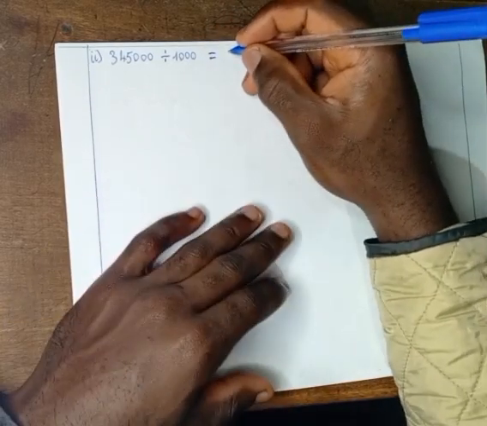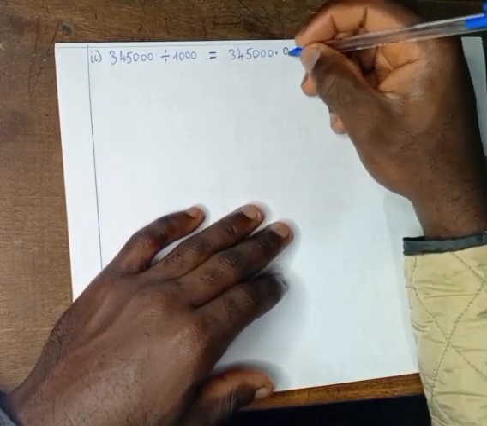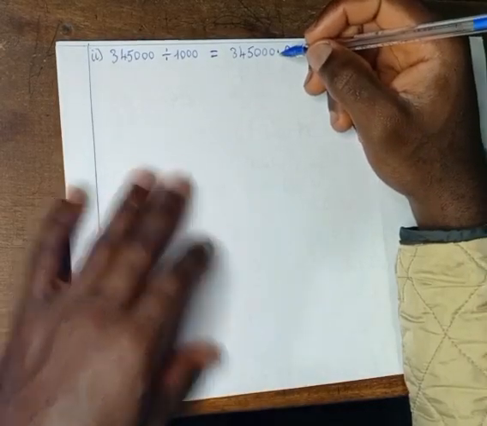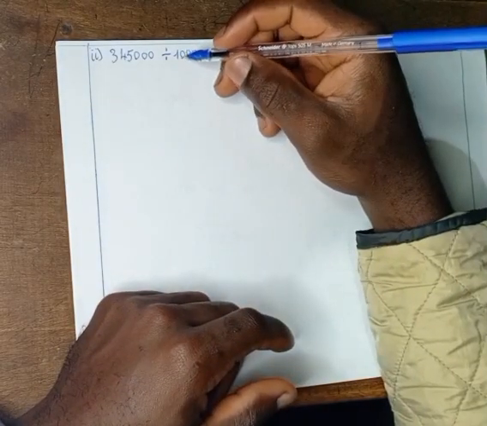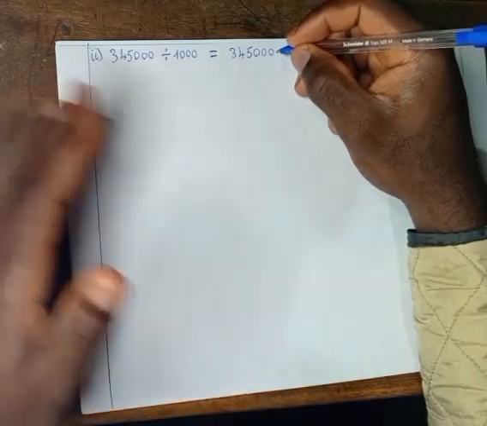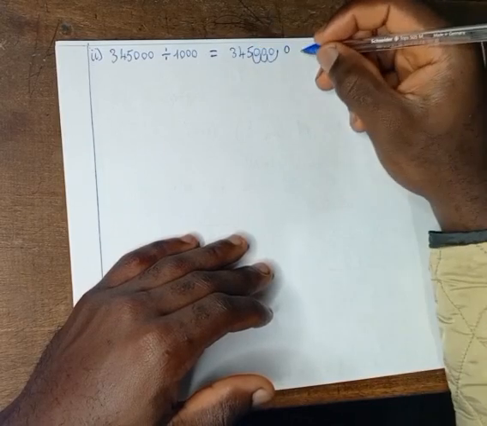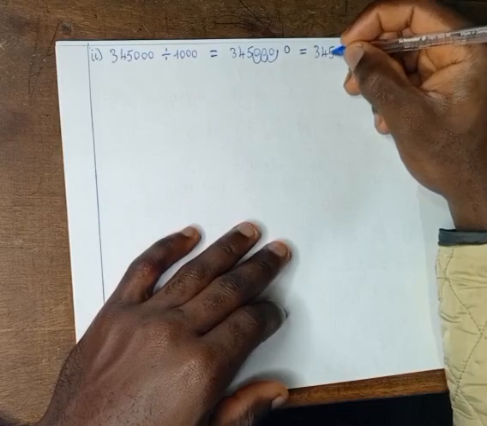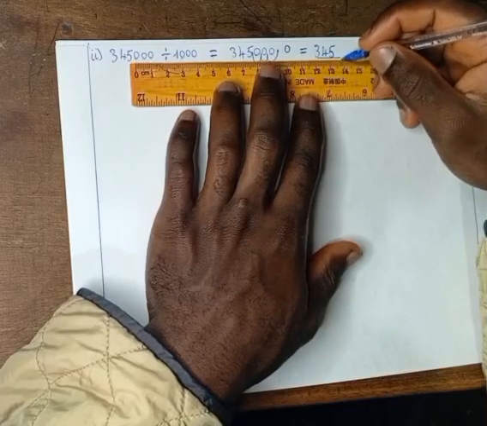This will simply be equal to, we are going to write down the number 345,000.0, which is a decimal point. Next, we are going to move the decimal point a number of places to the left, which is equal to the number of zeros the power of 10 has. The power of 10 here has 1, 2, 3 zeros. So we are going to move the decimal point 3 places to the left. We're going to move it 1, 2, 3. So this will simply give us the number 345. Because the zeros after the decimal point, they have no use.